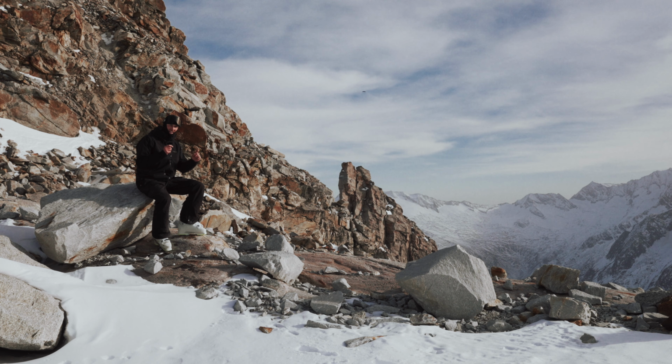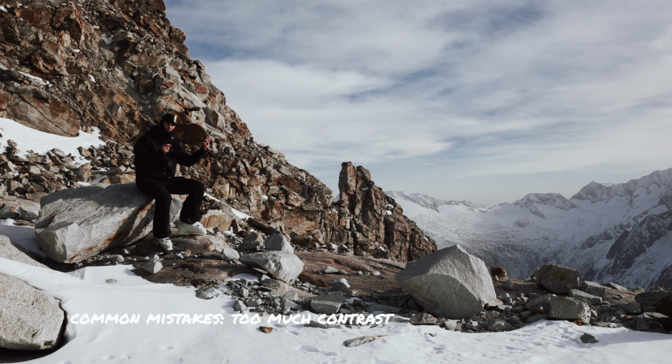And that's almost it, we're nearly there. Let's look at a few common mistakes. The thing I see most often is too much contrast. This can lead to over or under exposure or bleached clips.